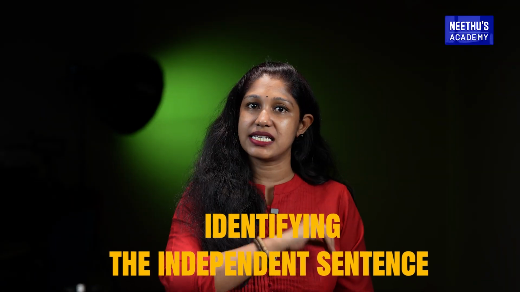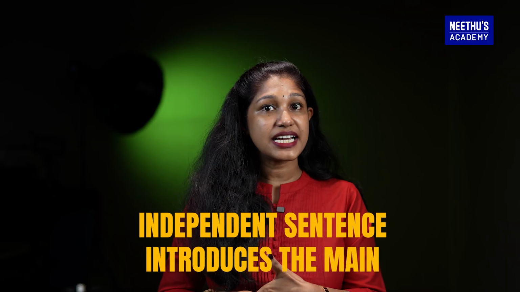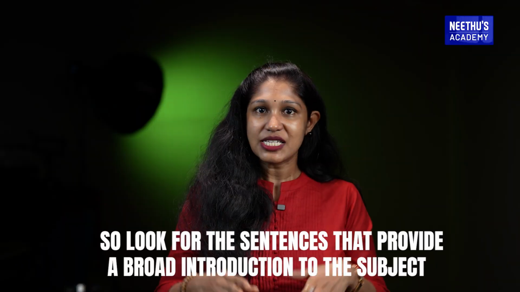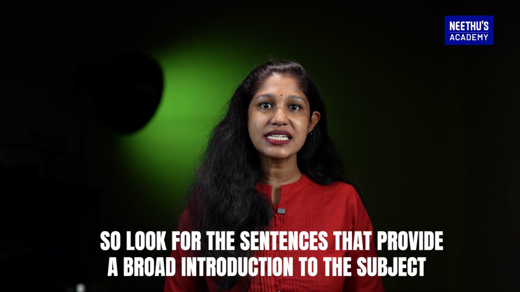The first one is identifying the independent sentence. The independent sentence introduces the main topic that will be discussed through the paragraph. So look for the sentences that provide a broad introduction to the subject. This is the basic thing to do.